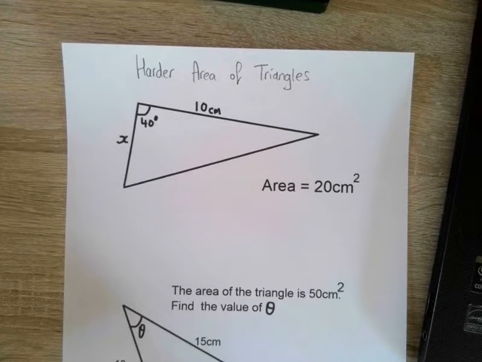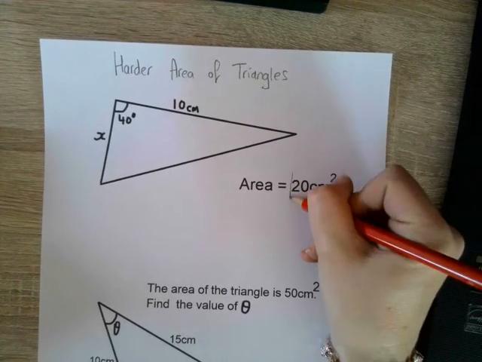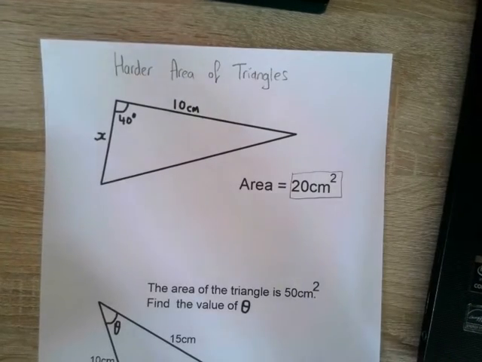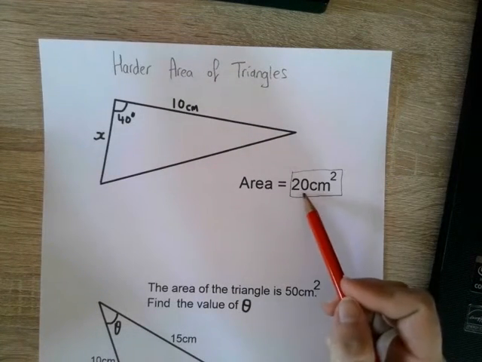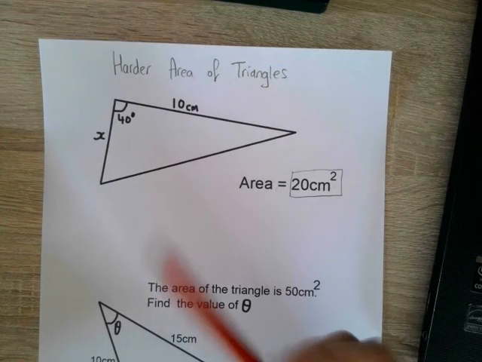So this video is going to go over a harder area of triangle problems. In these kind of questions, you are given the area and then you have to work backwards to work out a length or an angle. With this one, for example, we know that the area is 20 centimetres squared. So we're not going to be actually working out what the area is because we've obviously got that already, but it's using that to work out other information.